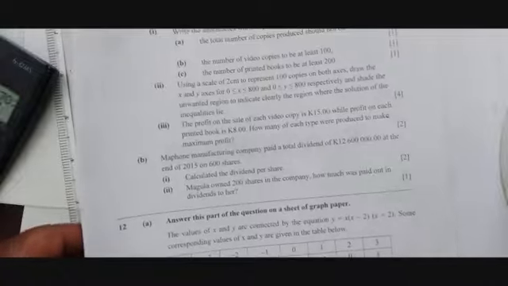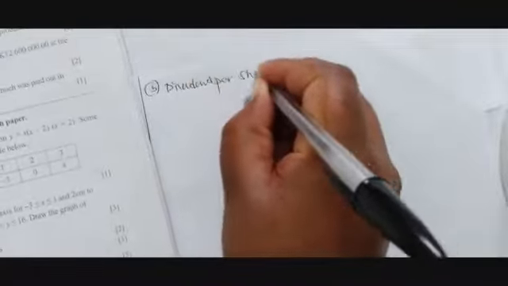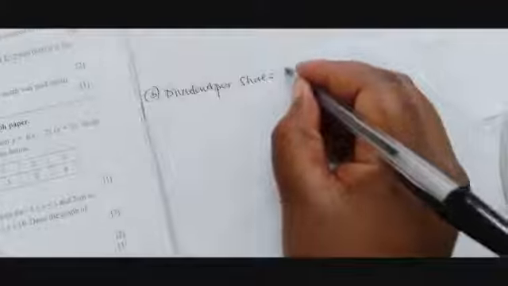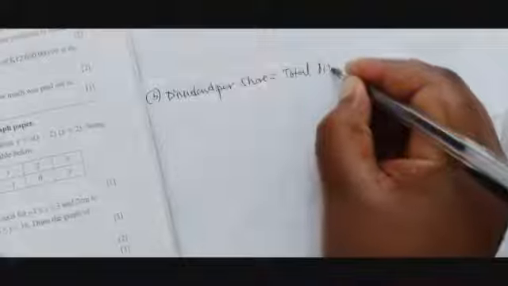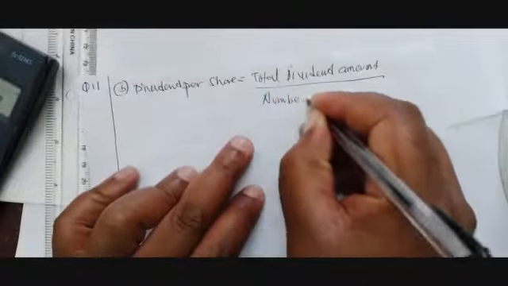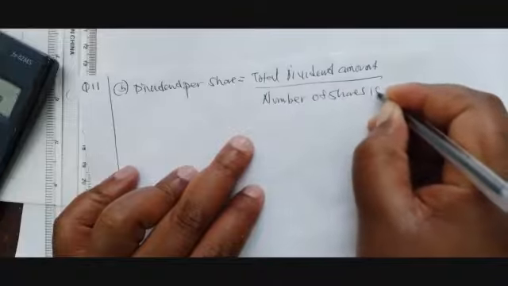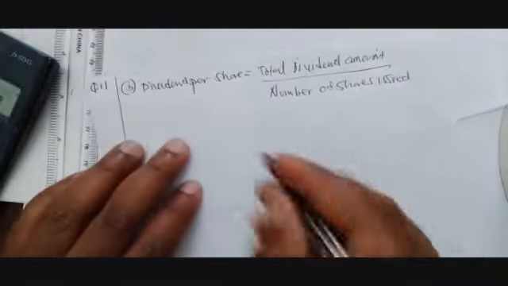Okay, so dividend per share is equal to total dividend amount divided by number of shares issued. All right, so in this case, how much dividend was declared?